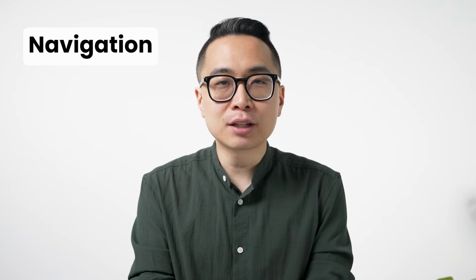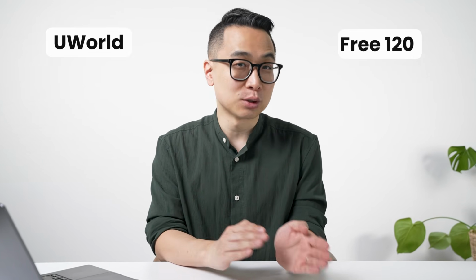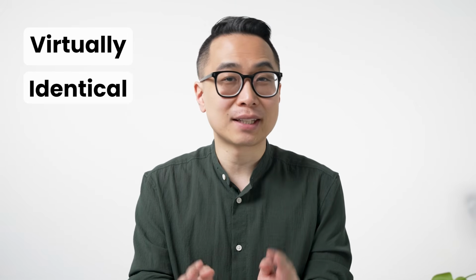The good news is, if you're comfortable with UWorld, you're already familiar with most of the USMLE interface. The navigation system matches exactly, the calculator functions the same way, plus the lab value display is nearly identical. For the purpose of this video, I went through and checked every single lab value that they give you in UWorld as well as in the free 120. What I found was that they were virtually identical. The only thing was that the free 120 had the normal value for lipase as well as troponin. The troponin is a throwaway since it should be basically just negative, but the lipase might be helpful.